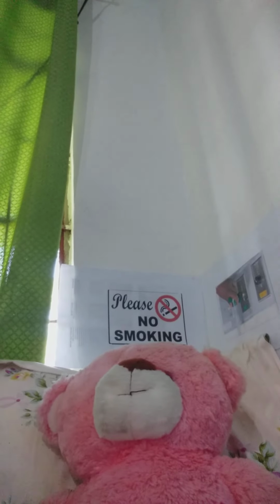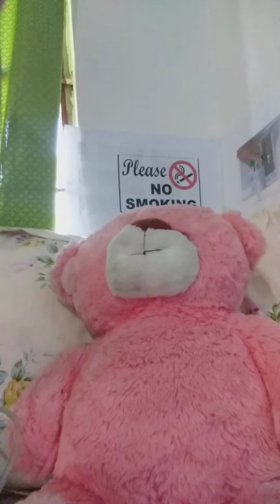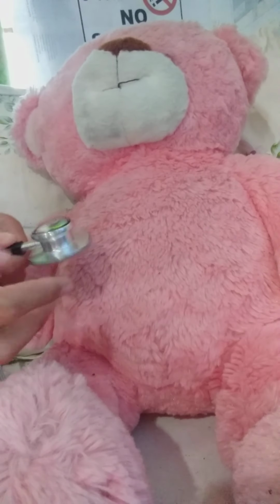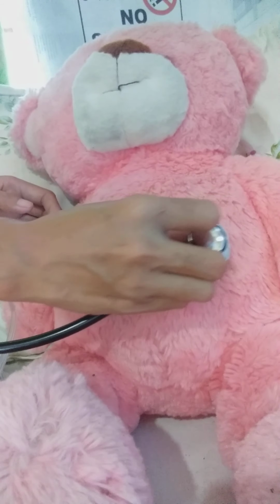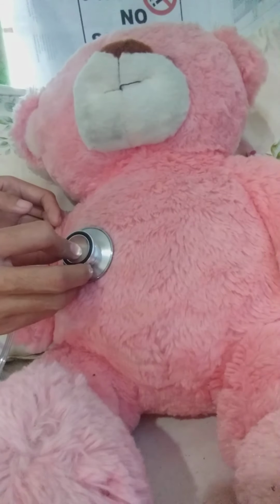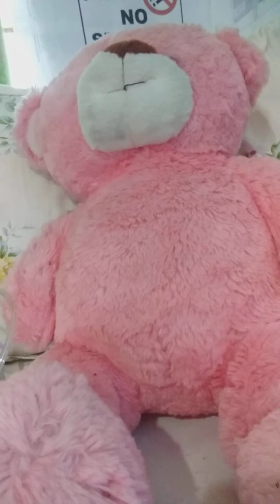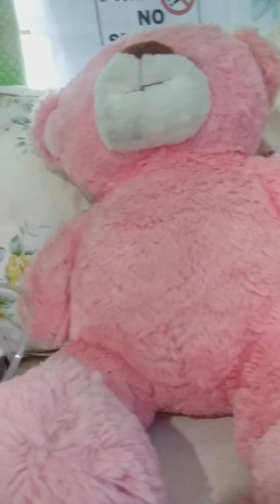First, we have to check the lungs. Check the lung sounds of the patient. And then we have to do the planning.